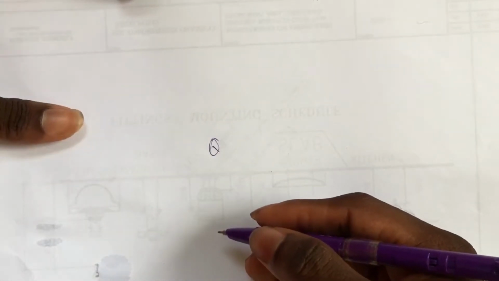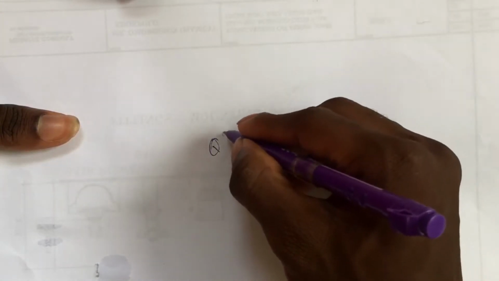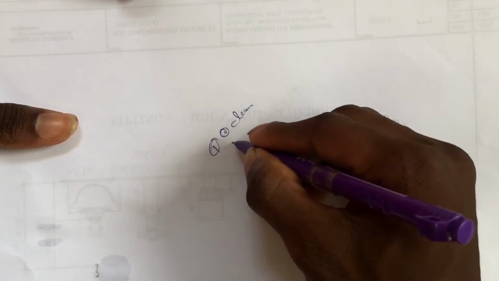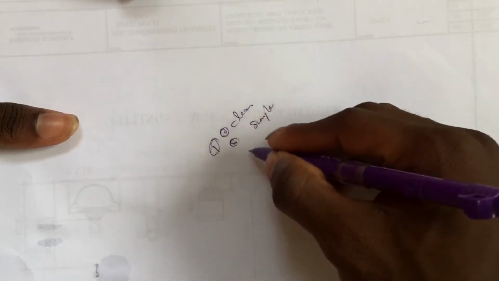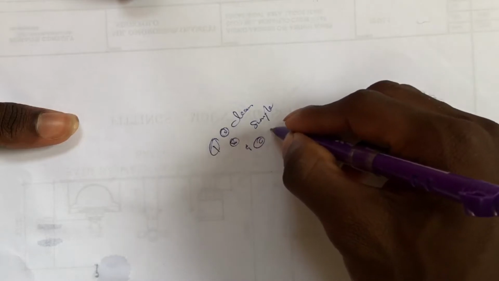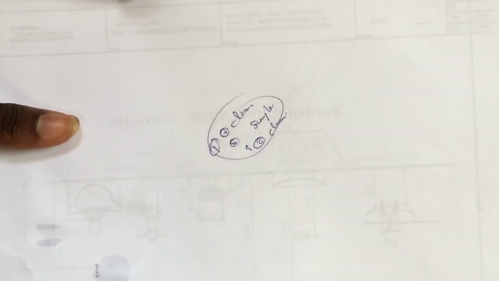So there are 5 overall requirements of a good drawing, and the first thing I'm going to be discussing with you is that your drawing should be A, clean, B, simple, and C, clear. Your drawing should be clean in terms of not being dirty, simple in terms of passing the right information immediately, so that by merely looking at it I can understand what you're trying to say, and clear, meaning it should not be blurred. That is just a simple thing.